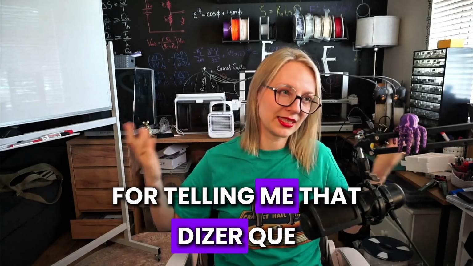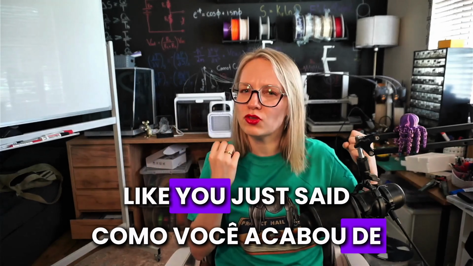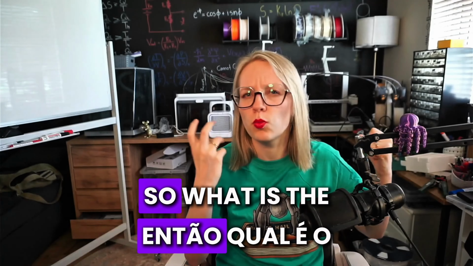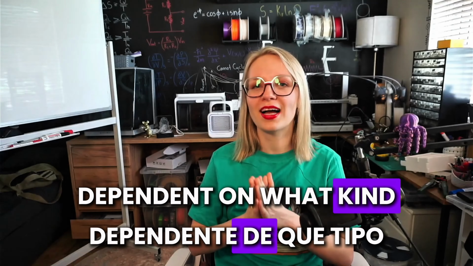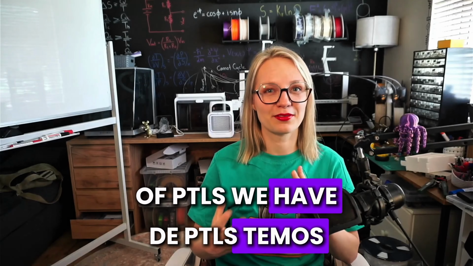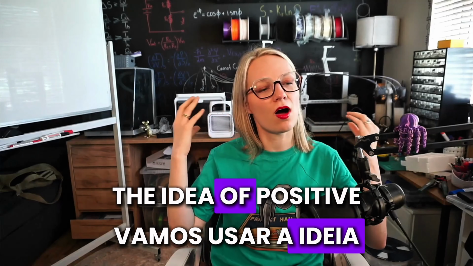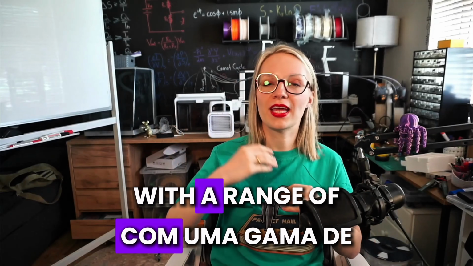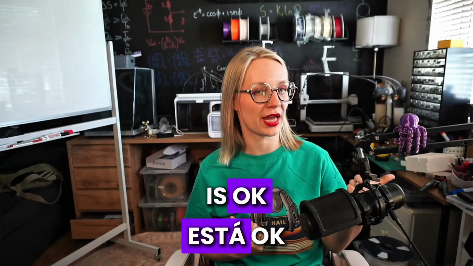Thank you so much for telling me that low is 0 and high is 1. But what does that mean? Like, you just said that it's a voltage value. So what is the voltage value? And that is very dependent on what kind of TTLs we have, and quite literally what specific chips we're using. We're going to use the idea of positive logic with a range of parameters where a high is okay and a low is okay. Let me show you.